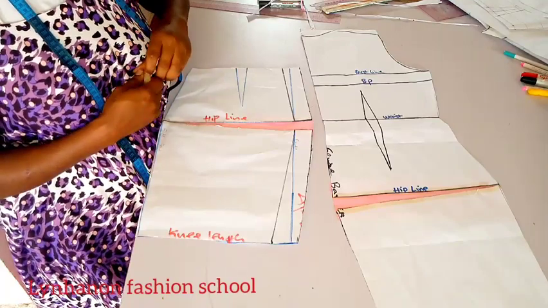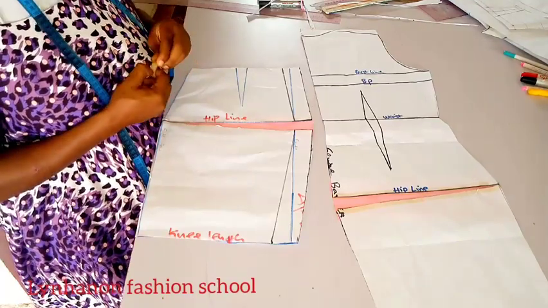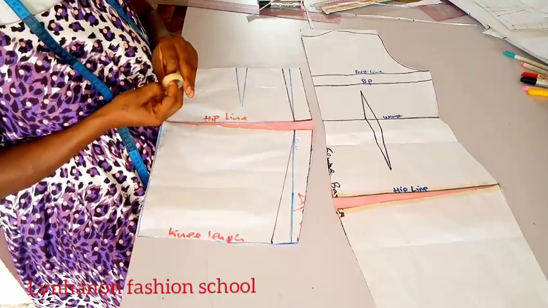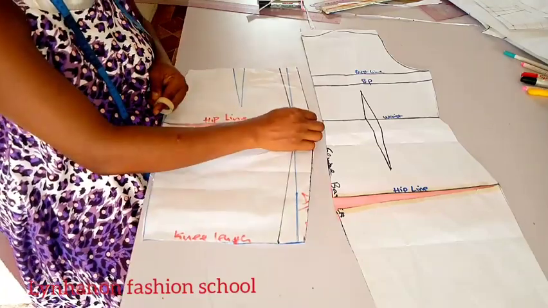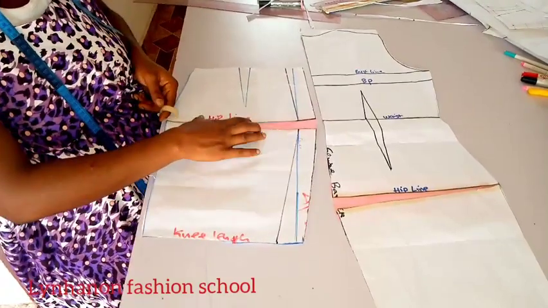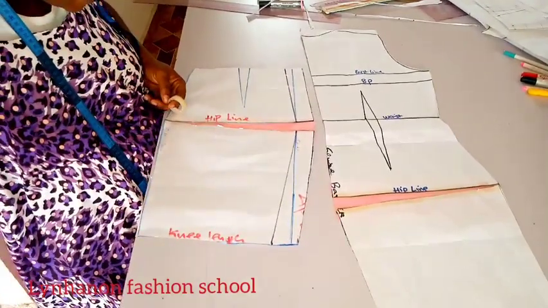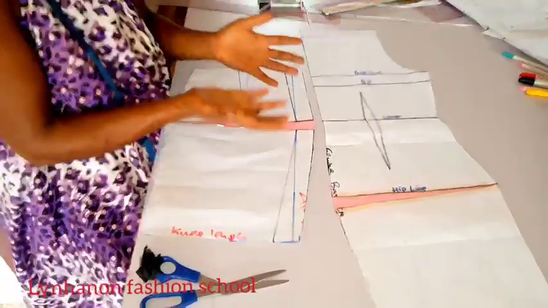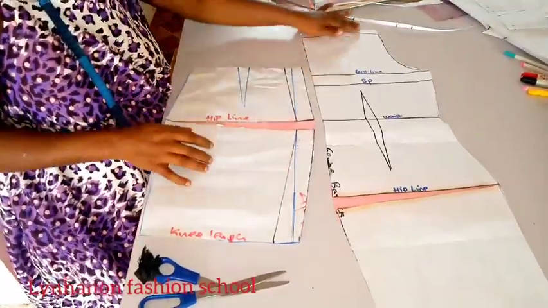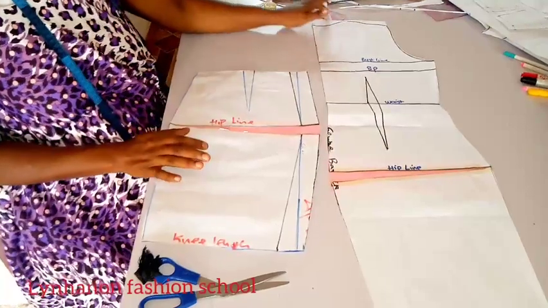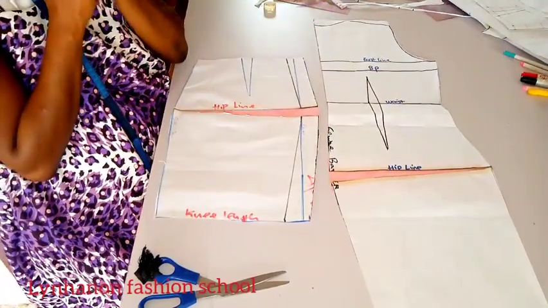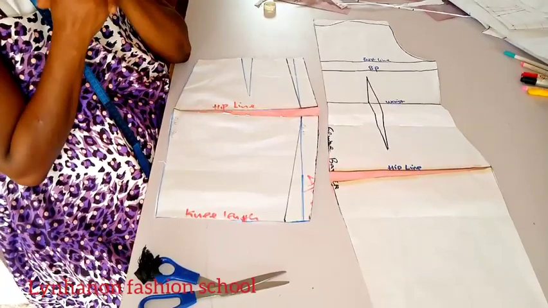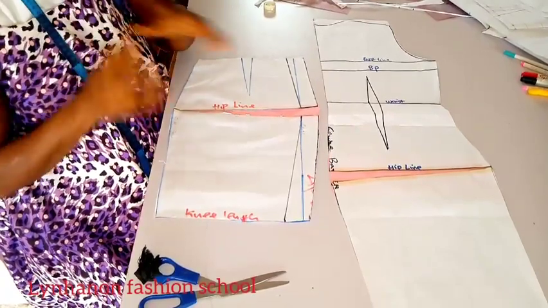Okay, so guys, always try as much as possible to apply this method to any fitted garment that you are making, either for a less curvy client or for a client that is curvy. This is just to, like, you are picking the butt, you are giving it a more rounded shape, like a more lift, like a butt lift. Okay, so guys, I hope you understand what we have done here so far. If you have any more questions, feel free to ask me in the comment section, and I'll be glad to answer every one of your questions.